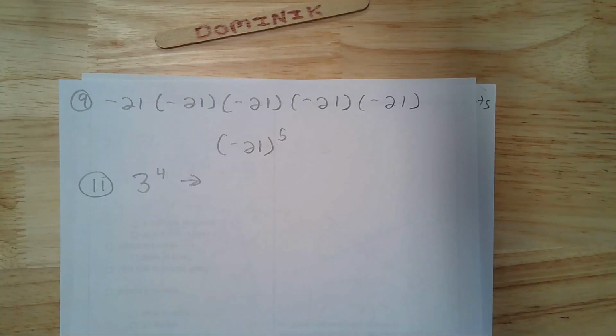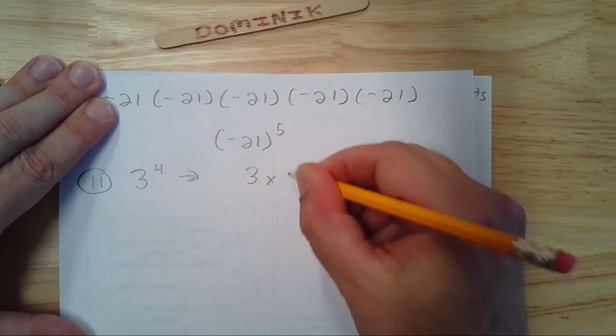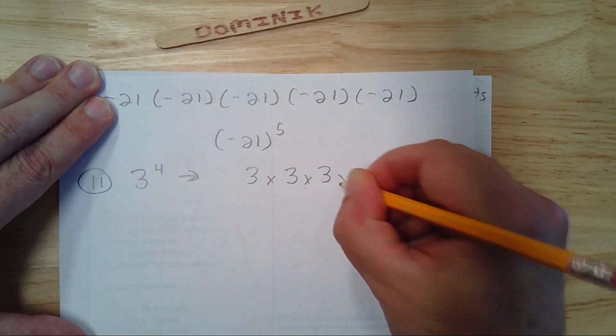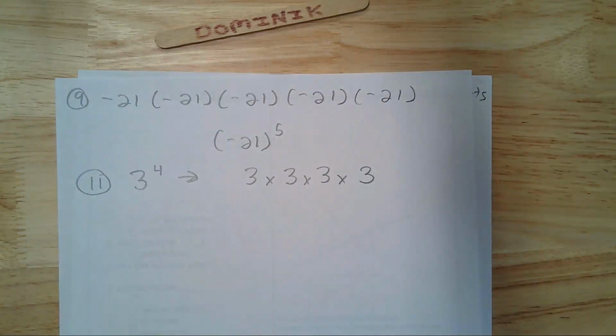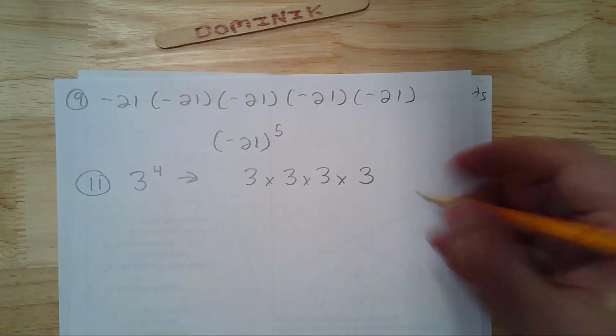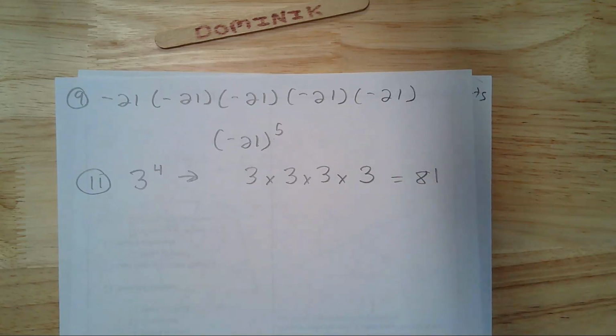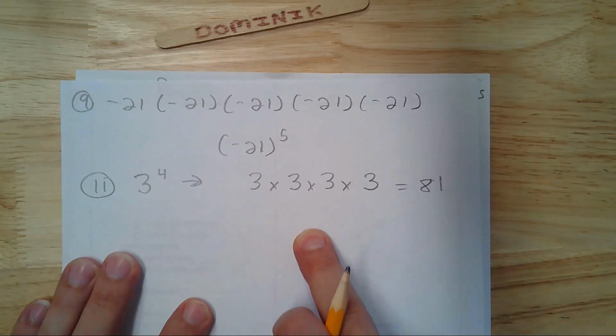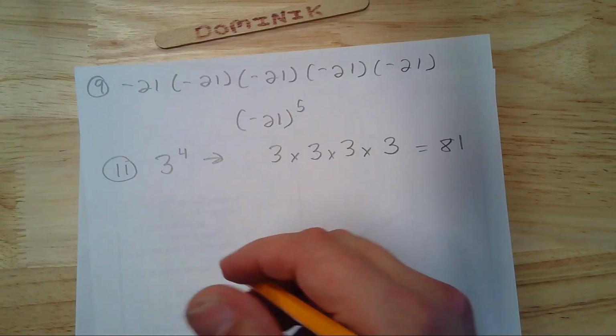So writing in factored form first. 3 to the 4th power, if I write it out, I call it kind of expanded form. So that's what I'd be looking for there for half of it. 3 times 3 times 3 times 3. 3 times 3 is 9. 9 times 3 is 27. 27 times 3 is 81. So in factored form, then solve. Try number 13.